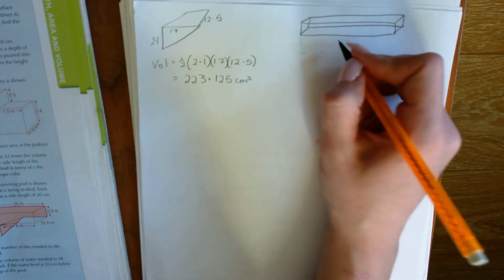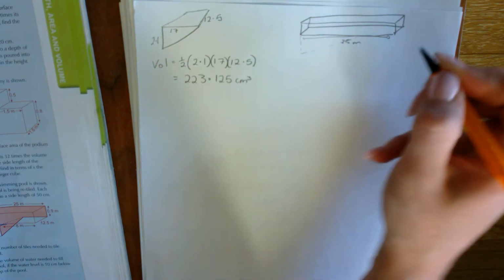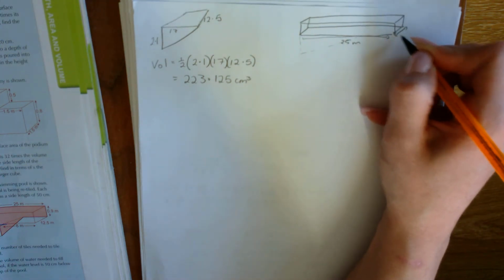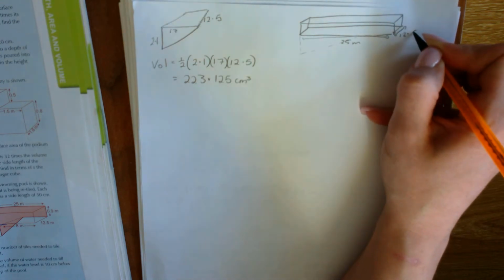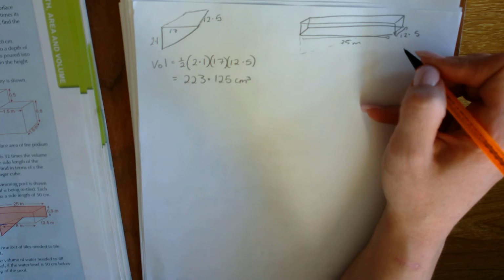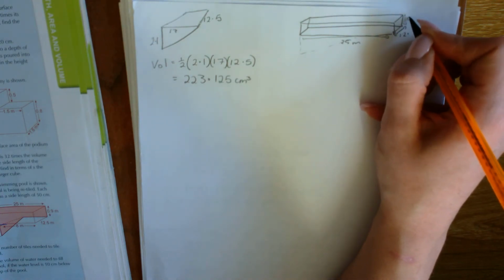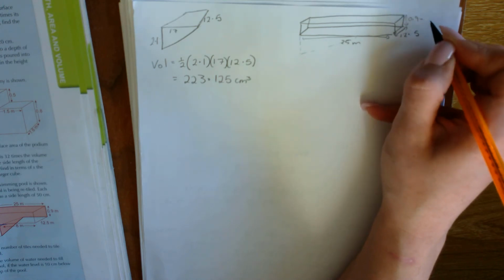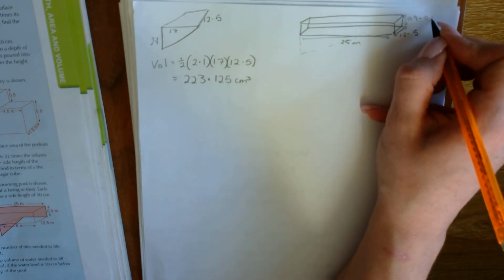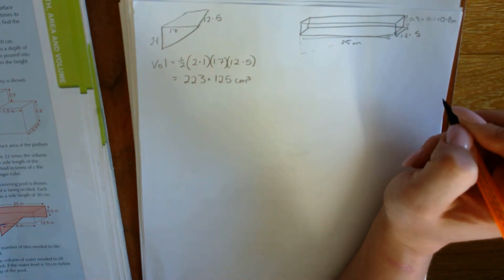So its full length, we've got 25 meters. Its width is 12.5, and they wanted the water level 10 centimeters below the top of the pool. So our height of the pool originally is 0.9. We're going to subtract 10 centimeters, which is 0.1 of a meter, and we get a 0.8 meter height.